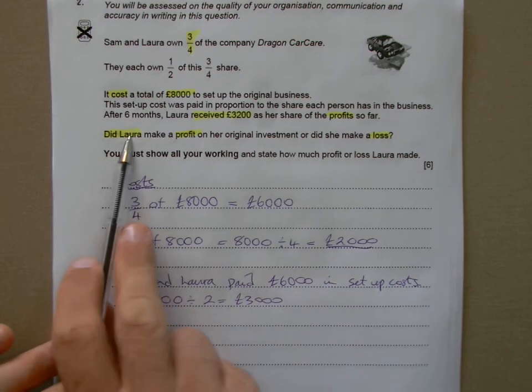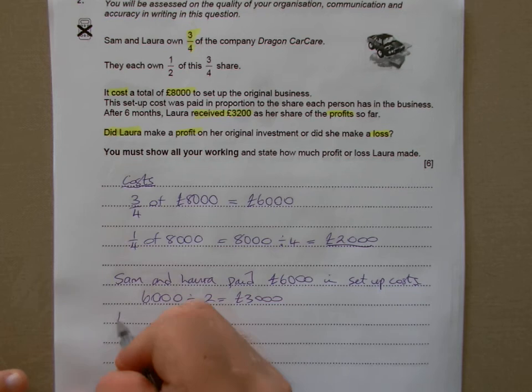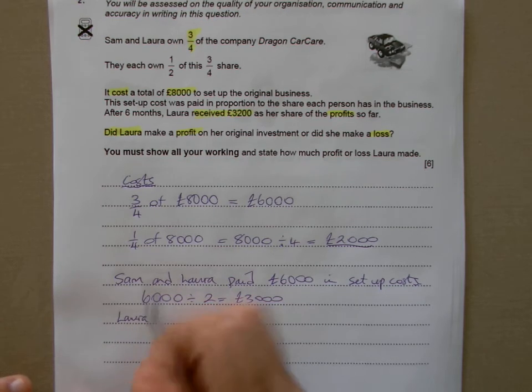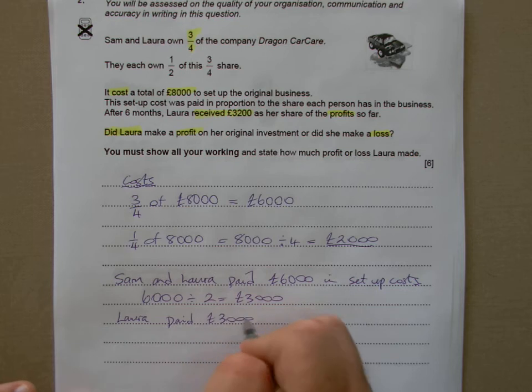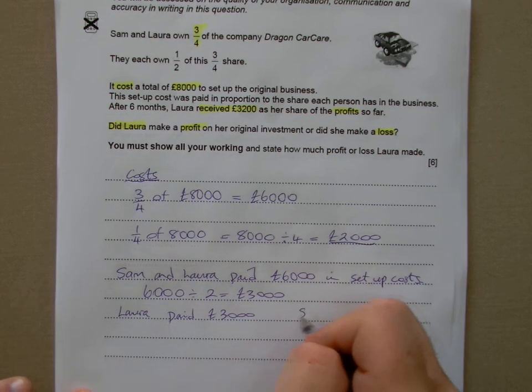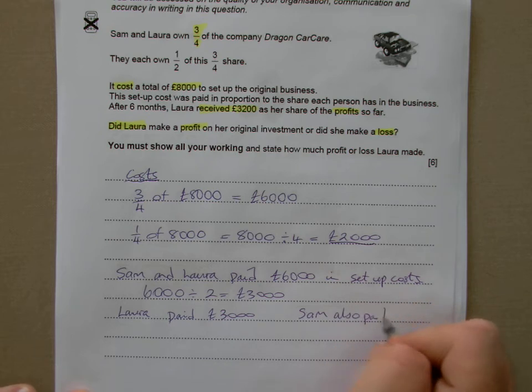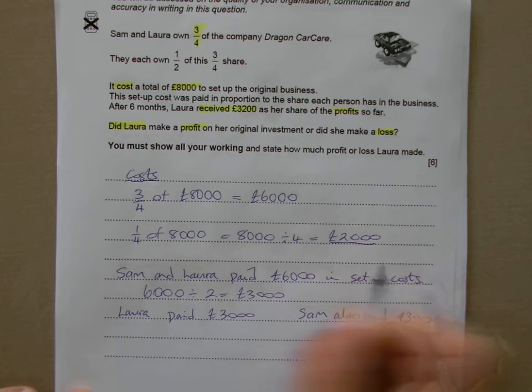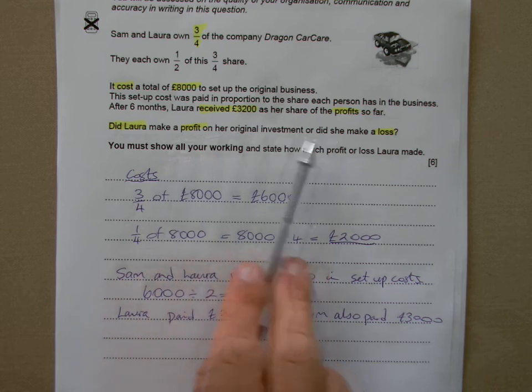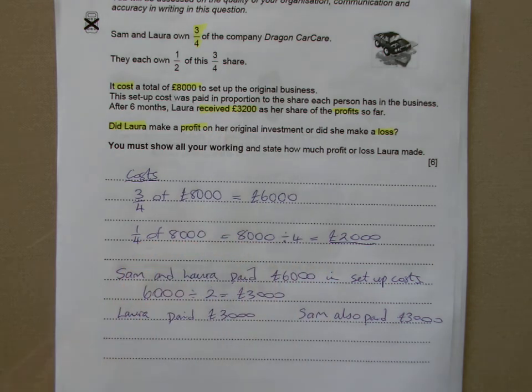So what are we talking about here? We're talking about Laura. So Laura paid £3,000. Of course, Sam also paid £3,000. You can write that statement down as well if you want. Now, if Laura gets a return, she receives £3,200 on the profit so far, then of course she's made a profit, doesn't she? She hasn't made a loss, she's made a profit.